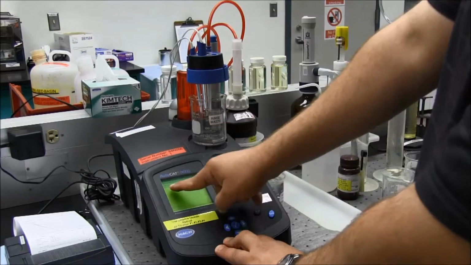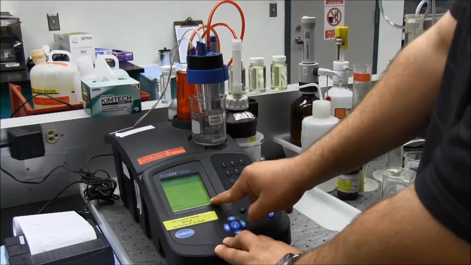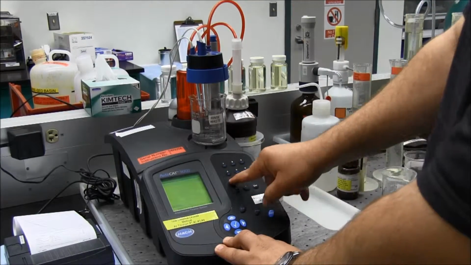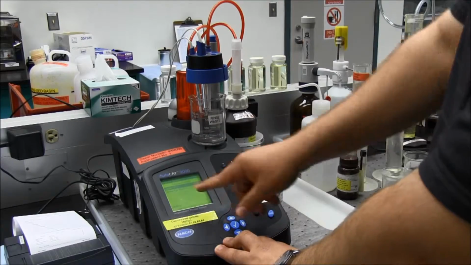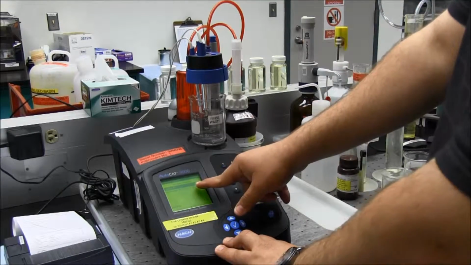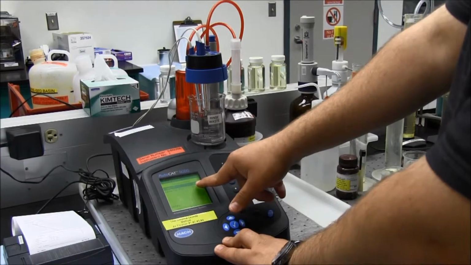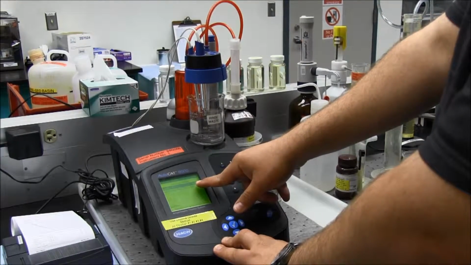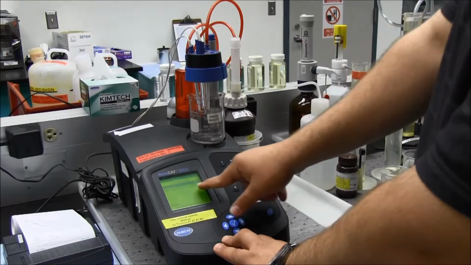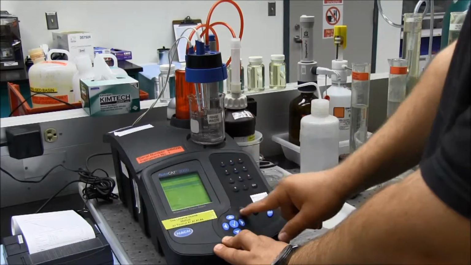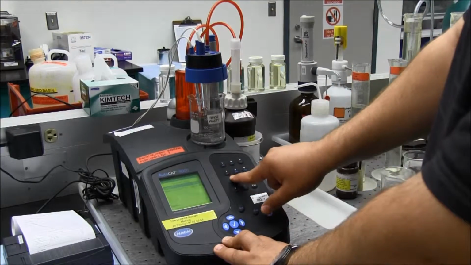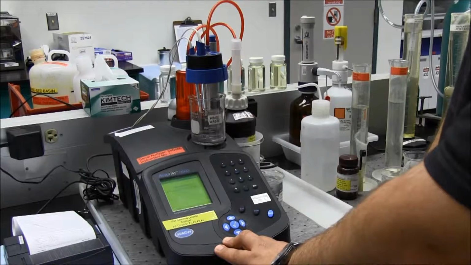There are my initials, and confirm is number 1. So I'll hit number 1. You can change the sample ID. This one is a finished water sample, which is considered entry point to distribution system. That's the sample that I'm going to run, and the volume for the test is 200 milliliters. So this is all correct. I will hit 1, confirm.